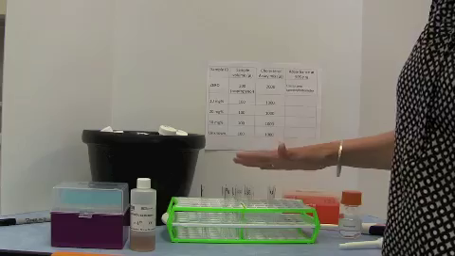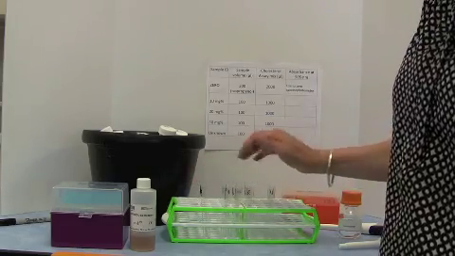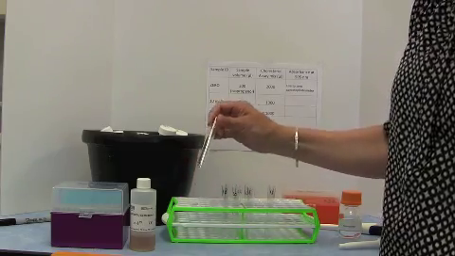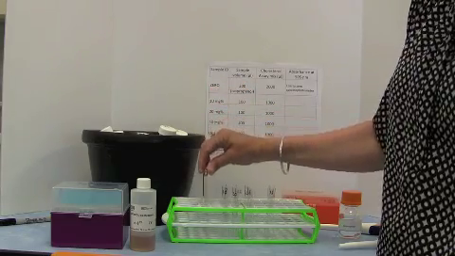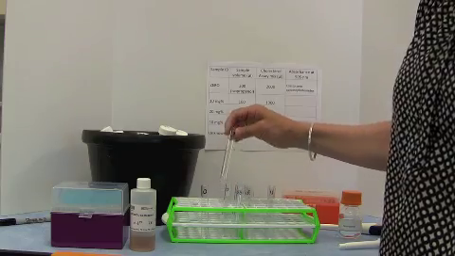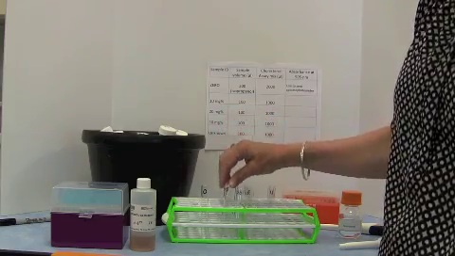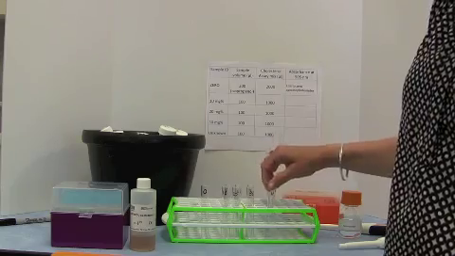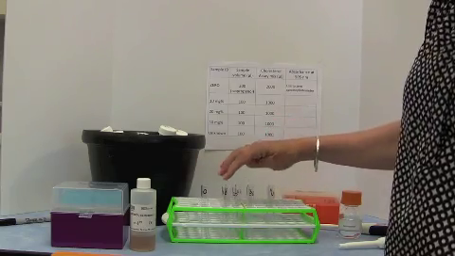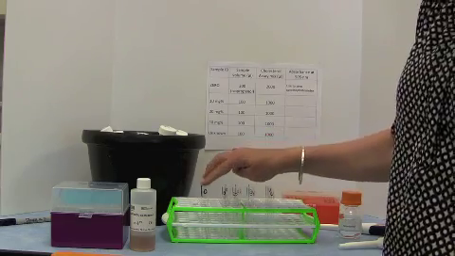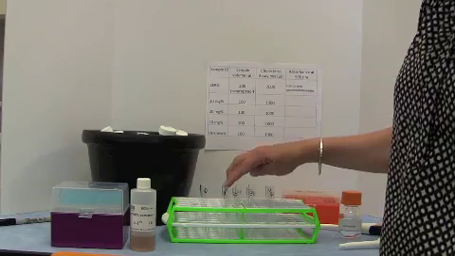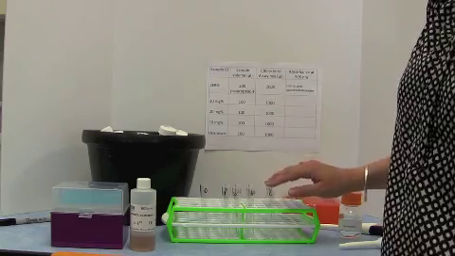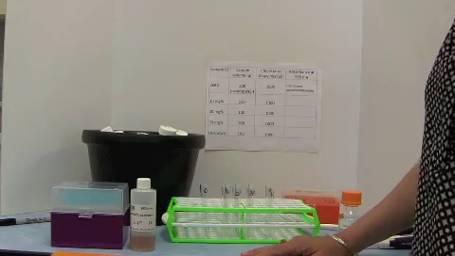I'm going to pipette everything into these disposable glass test tubes. I've already set these up and labelled them. I have one tube for the 0, labelled 0. I have duplicate tubes for my 10 mg% sample, labelled 10, duplicates for the 20, duplicates for the 30, and duplicates for the unknown. So in total I have 9 tubes: the 0, 10 mg in duplicate, 20 mg in duplicate, 30 mg in duplicate, and the unknown in duplicate. They're all labelled and ready to go.